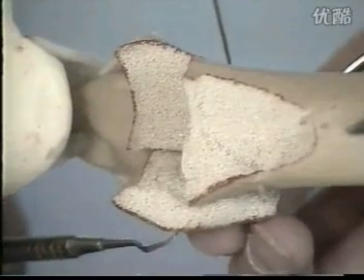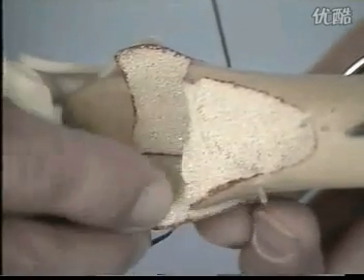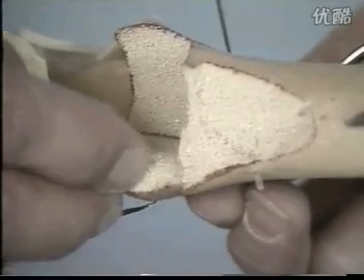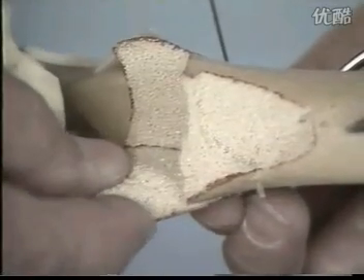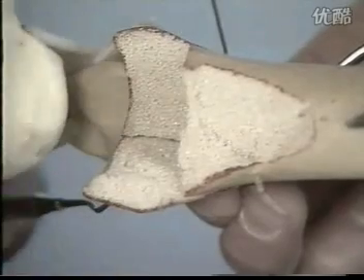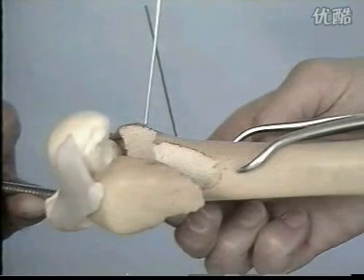Dorsal reduction is performed with a small sharp hook. In the following steps, we use the talus as an abutment. The fragment is fixed with an AP Kirschner wire.